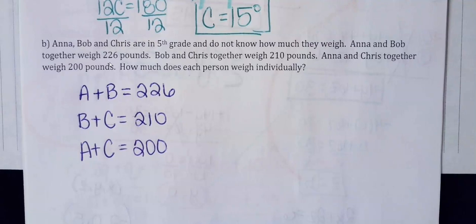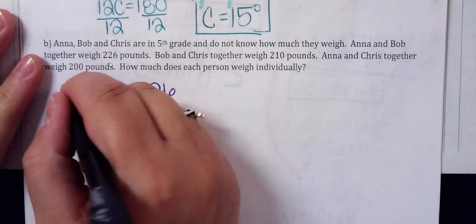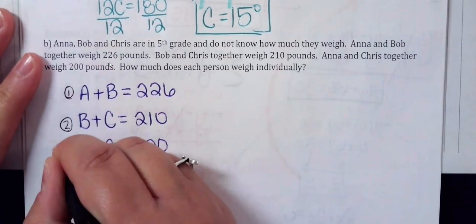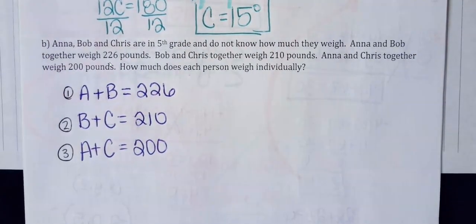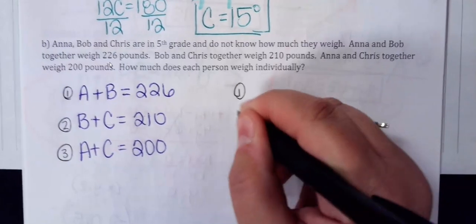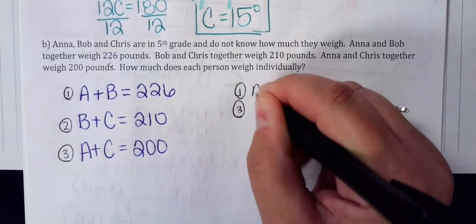Okay, anybody have any idea? You could use substitution or elimination here, either one. Let me just put numbers next to these. So there's my first equation, there's my second equation, there's my third equation. Okay, pick any two equations and tell me what variable you want to get rid of. What? 1 and 3. Okay, he wants to do 1 and 3. What variable do we have to get rid of then? A. Okay, so if we put 1 and 3 together, I'm just going to copy 1 really quick.